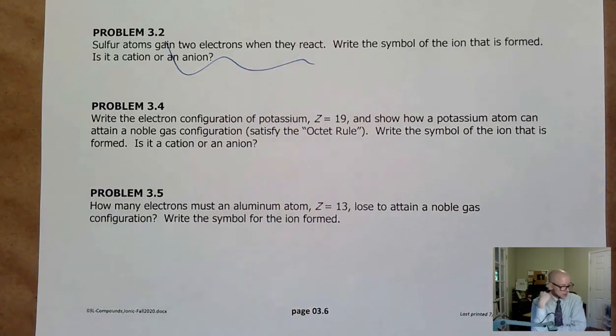How could you change that electron configuration so that it ends up with s2p6? Could you pull off some valence electrons or put on some valence electrons? Is that going to form a cation or an anion? And then you're going to write the symbol with a plus something or minus something.